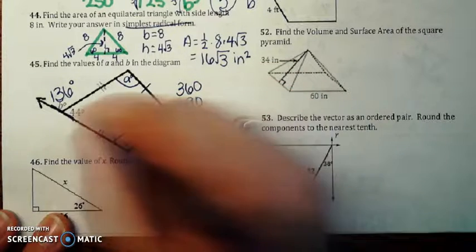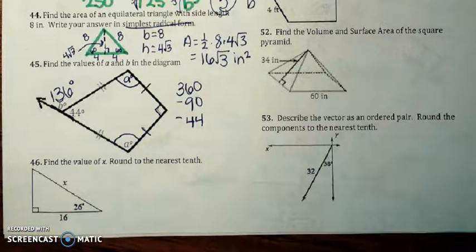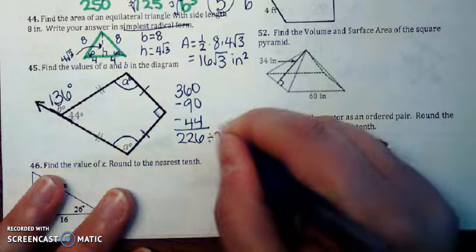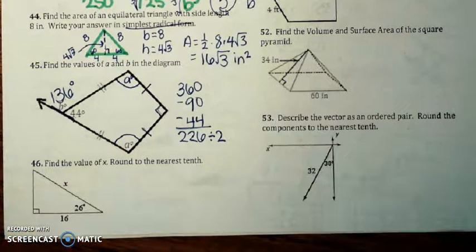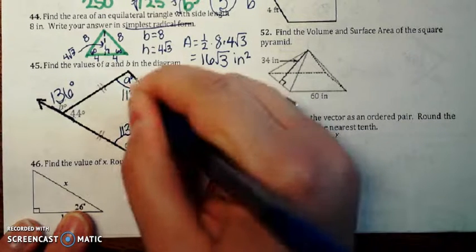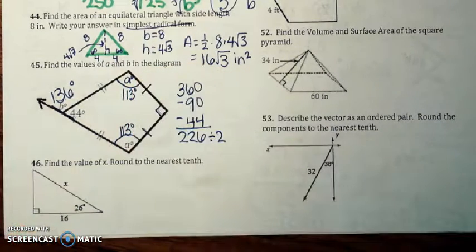I'm going to subtract the 44 right there. So I'm going to do 360 minus 90 minus 44. And if I do that, I get 226. Now we're going to split that evenly between those two angles there in the diagram since we have a kite. So if I cut that in half, this is 113, this is 113. So 113 would be my answer.